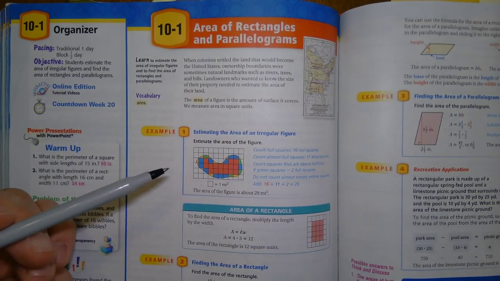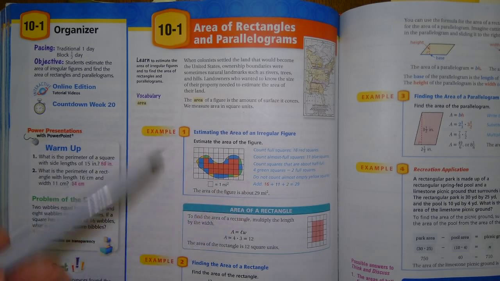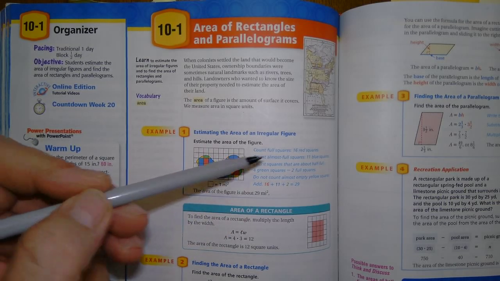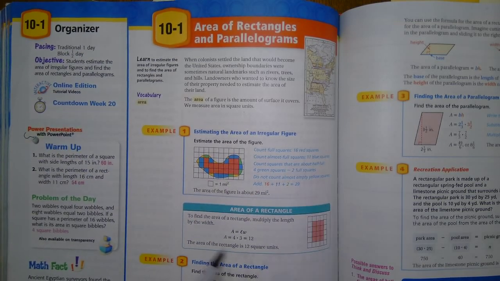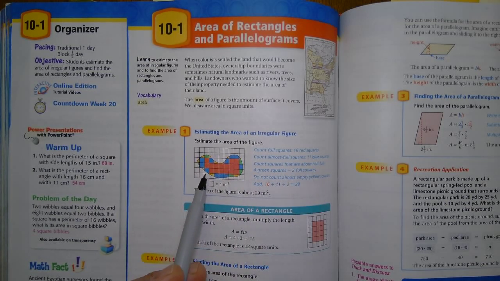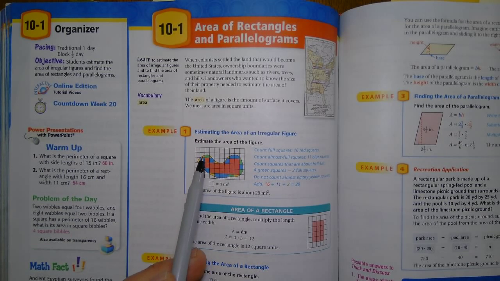Now that we've colored in our shape, we can go back and do some counting. The red ones, we count them all up, and we ended up with 16. We count those as wholes, 16 whole square units. Then the blue ones we count up, and we're also going to count those as wholes. You count them all up, we end up with 11. Then the green ones are the about halves, so we count them up and you'll see we end up getting 4.